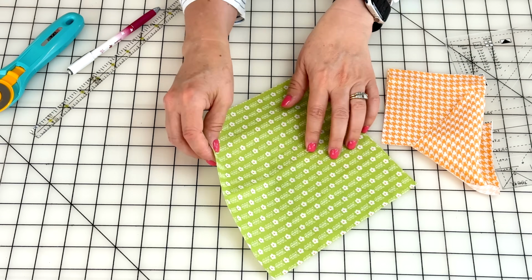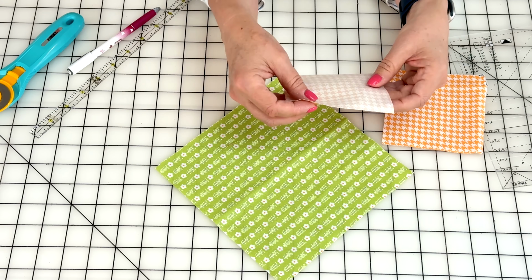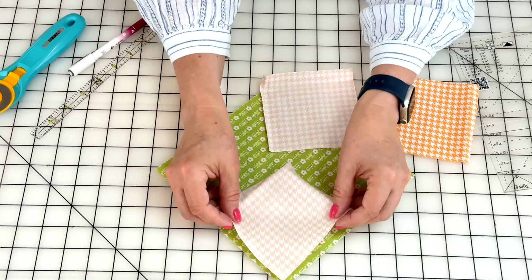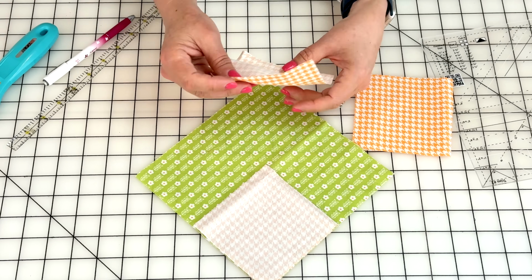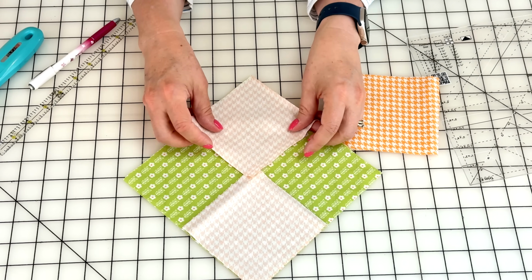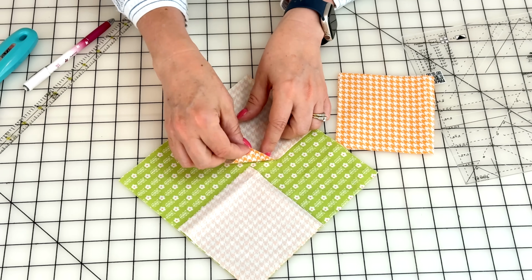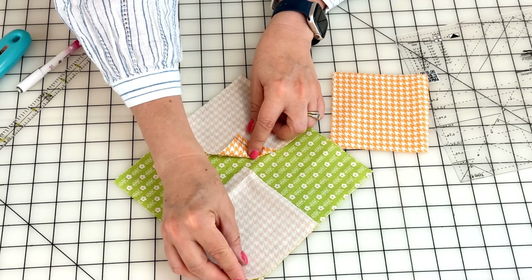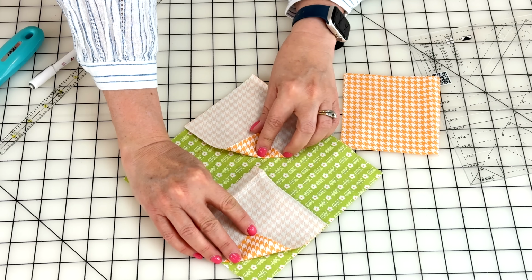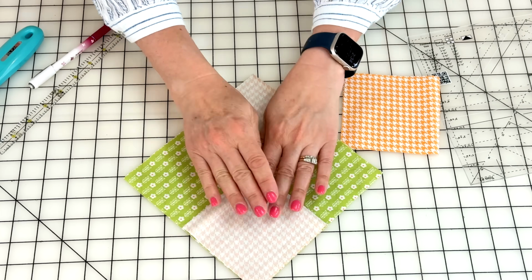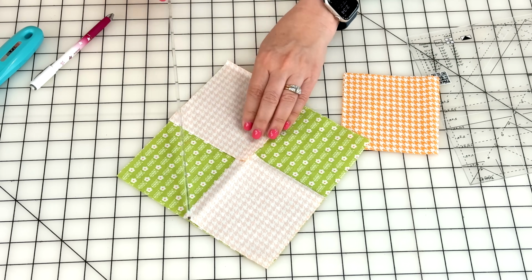Okay, and it doesn't matter how you start, but what does matter is that when you lay your first two squares on top of the background fabric, you just have to make sure that they are going the same way. I'll fold this back so that you can see that I've got them positioned in the same exact direction. Okay, so that's where you start.